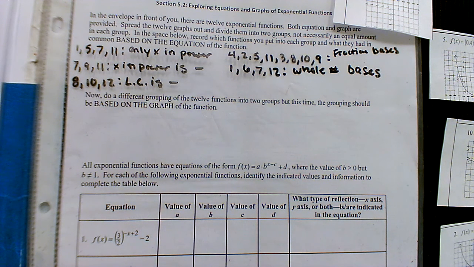Okay, looks good. Now, going back to the drawing board, take a look at all 12 of them again. This time, only look at the graph, not the equation. I want you to separate the 12 into 2 groups. Again, they might not be equal, but I want you to group them based off the graphs. I'll give you a few minutes and then we'll go over what you noticed together like we just did.